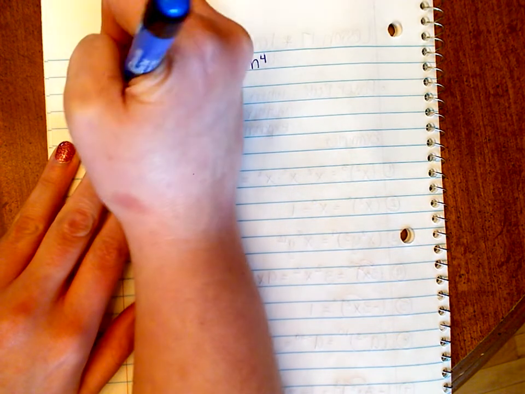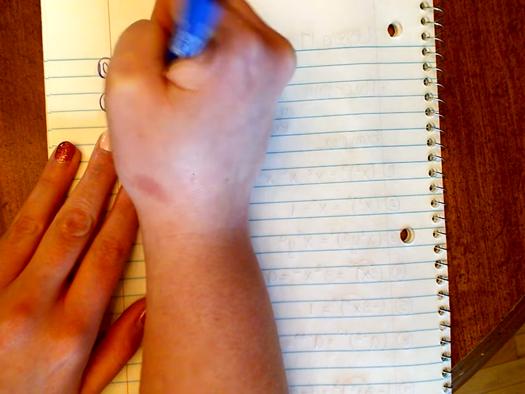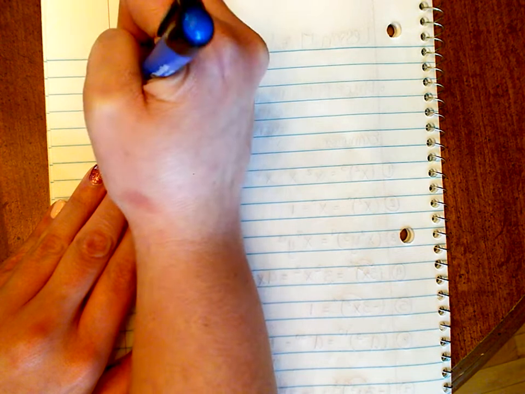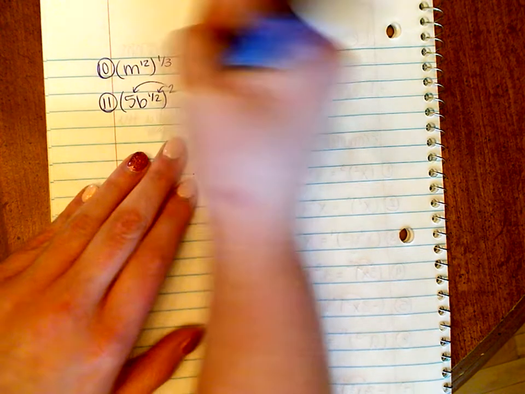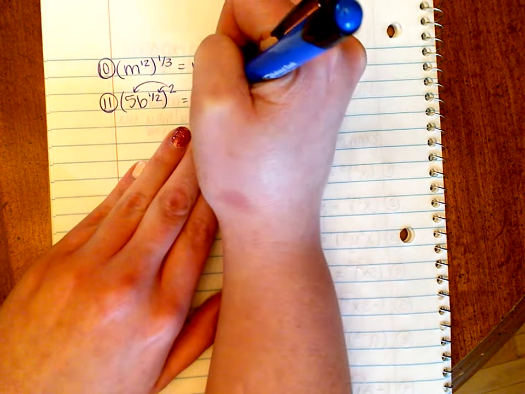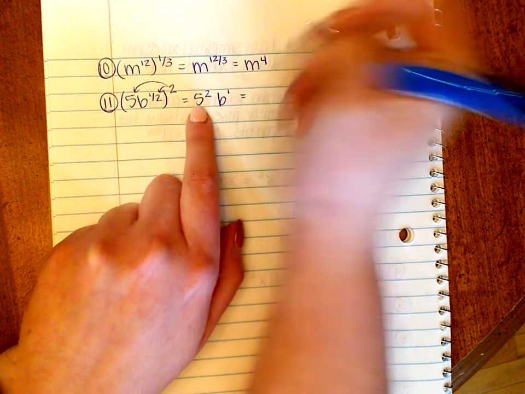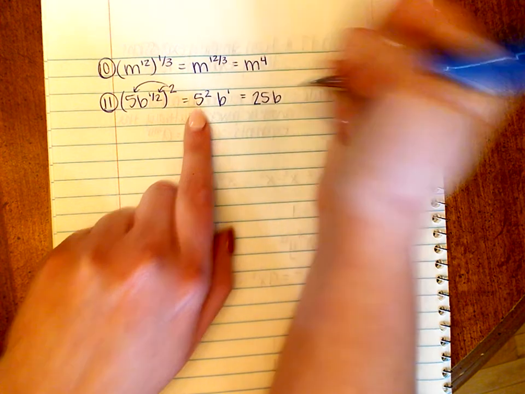Okay, if we do 5b to the 1/2, all raised to the 2nd power. Again, you take that 2 to both things on the inside. So that's 5 squared. And b, 1/2 of 2 is 1. So if we simplify, that's 25b.